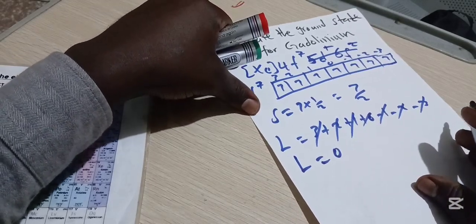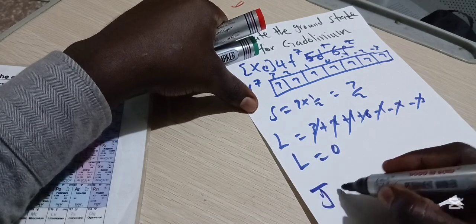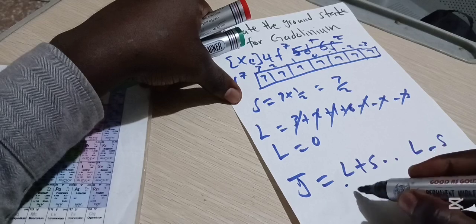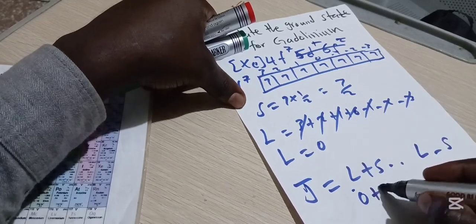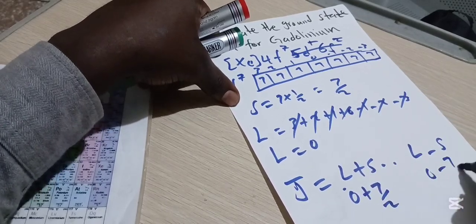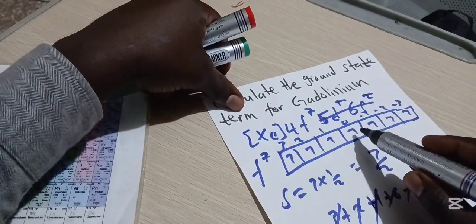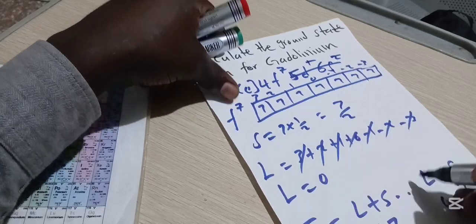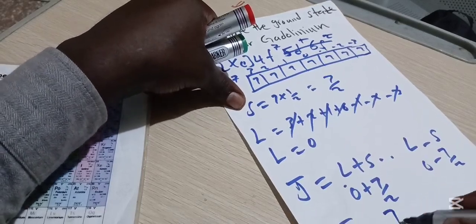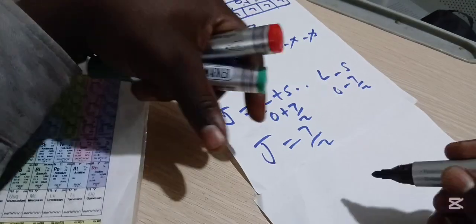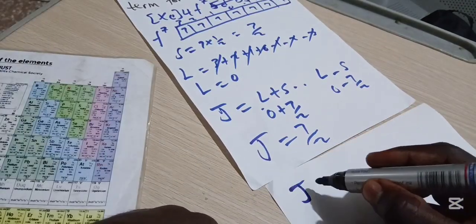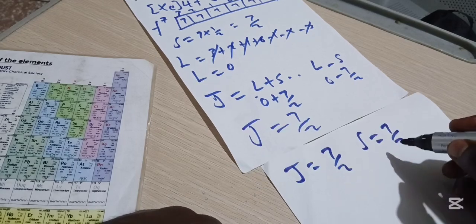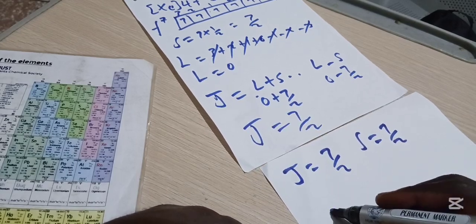Now that we know our L value, we go ahead and calculate for our J. And we know J to be equal to L plus S down to L minus S. So L is 0 plus S is 7 on 2, that is 7 on 2, and 0 minus 7 on 2. So our orbital is half full, and for half full or more, we take the largest value of J. So in this case, our J will be 7 on 2. Now that we know the value of J and that of S to be 7 on 2, we can go ahead and calculate our 2S plus 1.